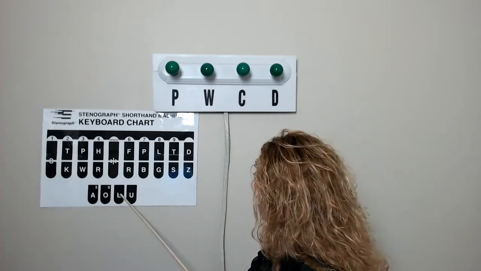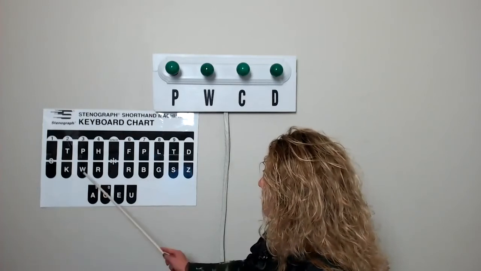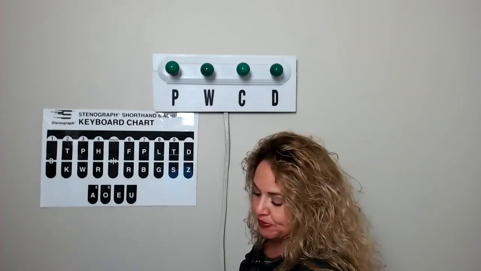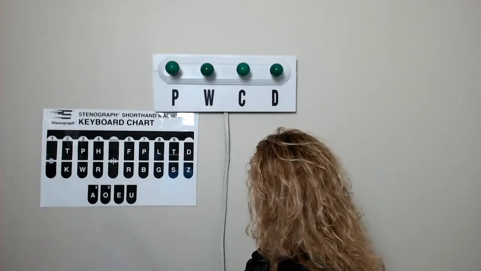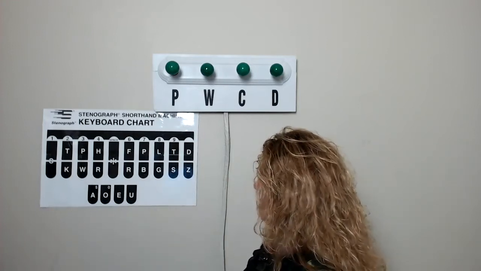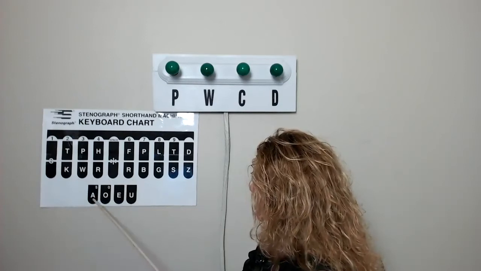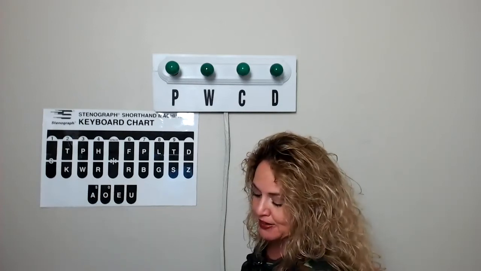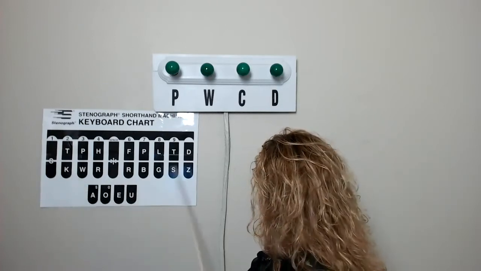Number 1 is robe, R, long O, B. Number 2, wag, W-A-G. Number 3, could, the brief could, initial K, final D. Number 4, be, the brief B, final B. Number 5 is rear, R-A-E-R. So we're using our A-E reversal because of the spelling. Number 6, case, K, long A-S.